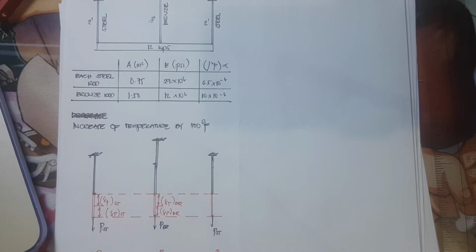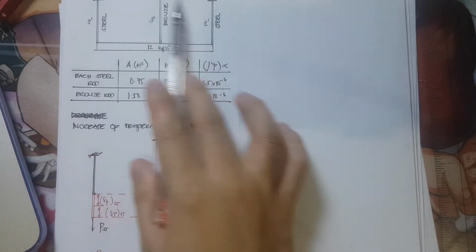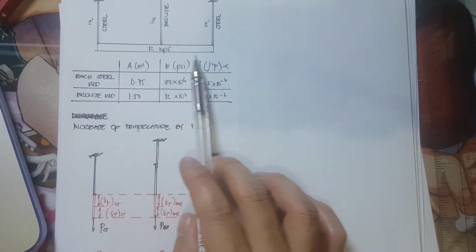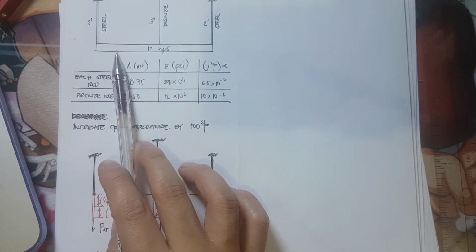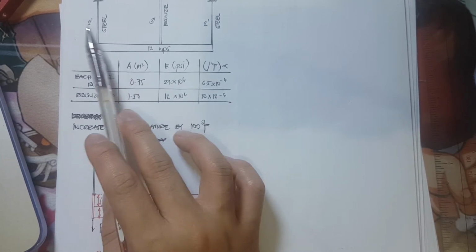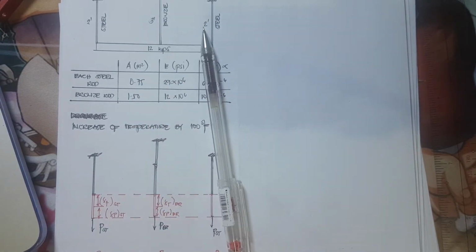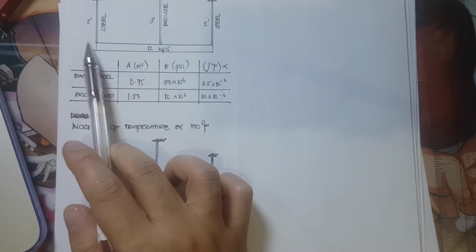Okay, so from your module, we have here figure A shows a homogeneous rigid block weighing 12 kips that is supported by three symmetrically placed rods. The lower ends of the rods were at the same level before the block was attached, so they will be the same.